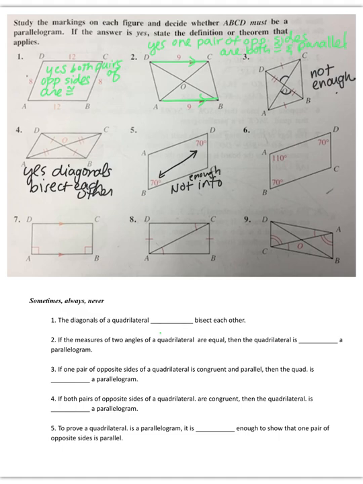Okay, now this one to me was a little bit confusing at first because I thought no for the same reason as number 5 and the same reason as the problem before on the other page. But then it occurred to me that because these two add up to 180, that must mean that these sides are parallel, because that's actually a rule. If consecutive angles are same side supplementary, then it immediately means that these two are parallel.